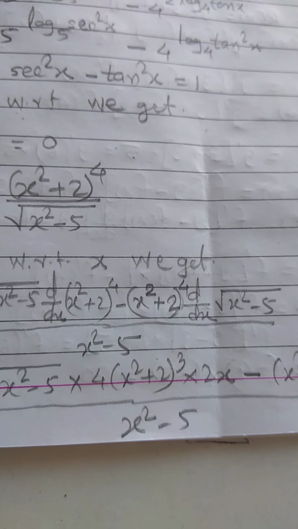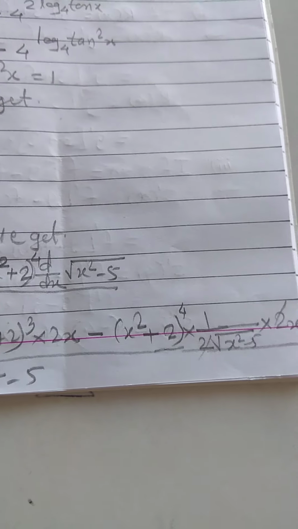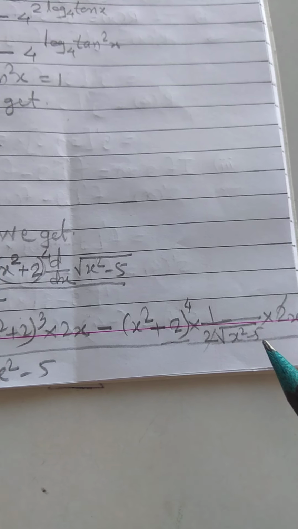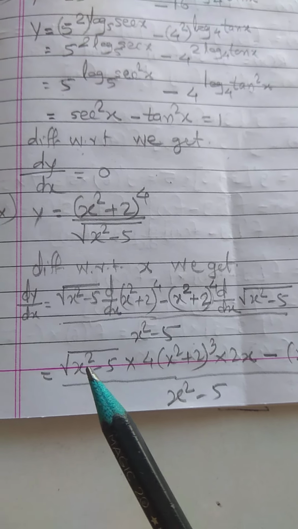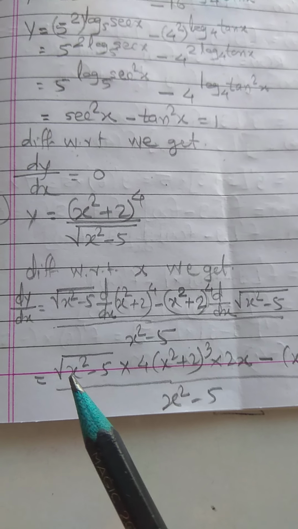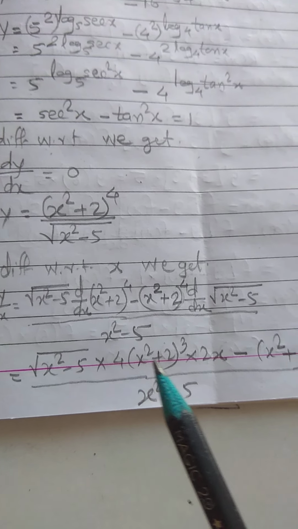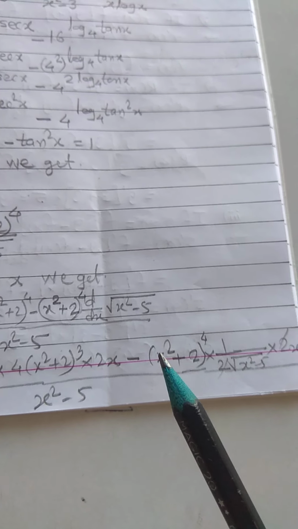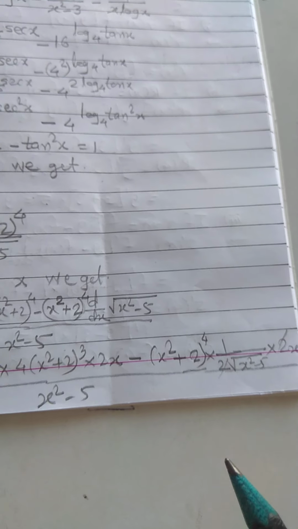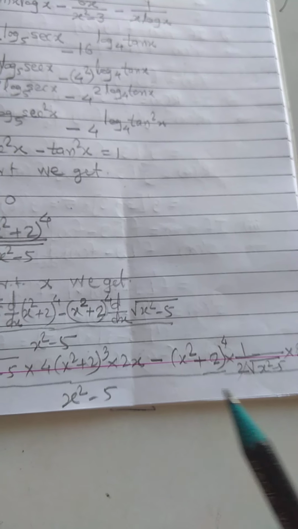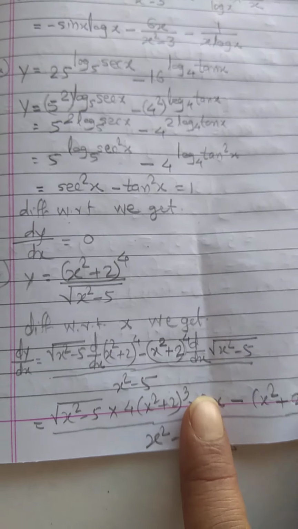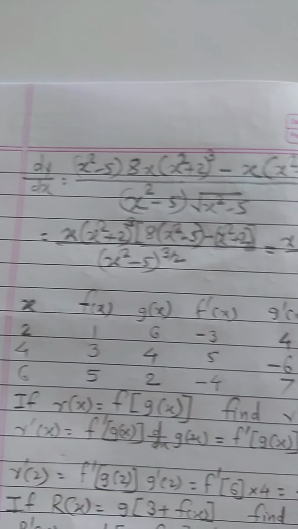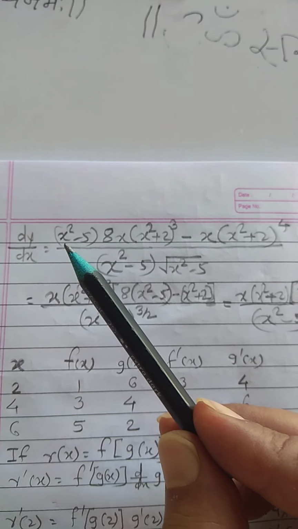Now to simplify the function, we will multiply the numerator and denominator by root of x square minus 5. So the derivative will become x square minus 5, 2 4s are 8x, this bracket raised to 3, x square plus 2 raised to 4 into x upon x square minus 5. Okay, let us see. So yes, it is the same simplification.